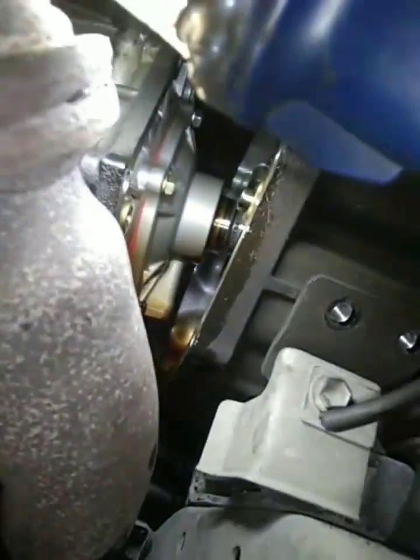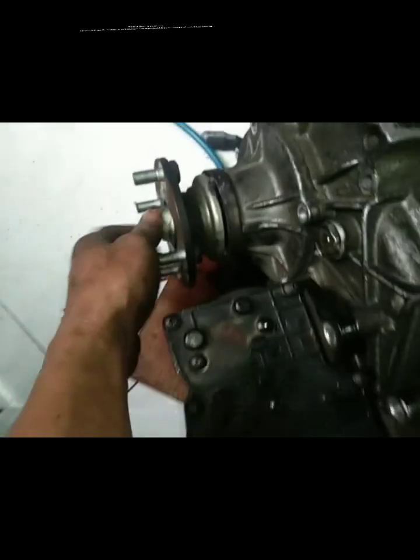What are the different types of transfer cases? There are four primary kinds of transfer cases that you should know. They are the part-time four-wheel drive, full-time four-wheel drive, active four-wheel drive, and all-wheel drive.